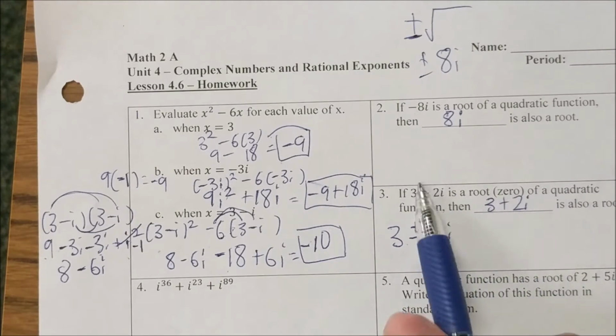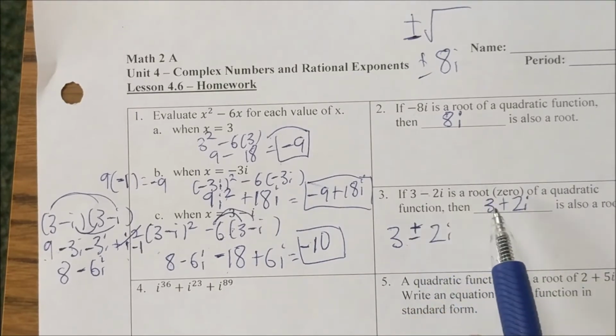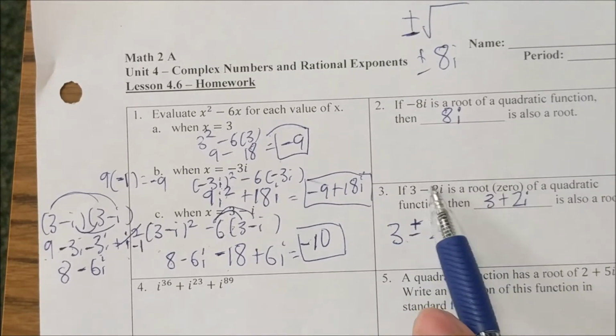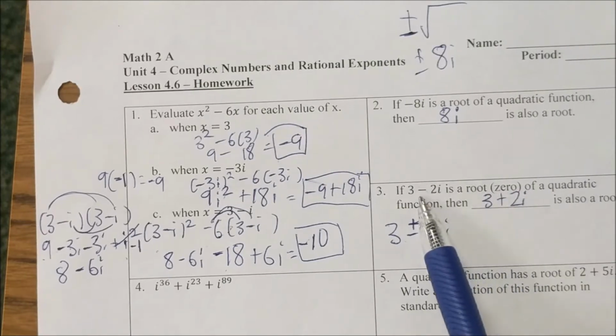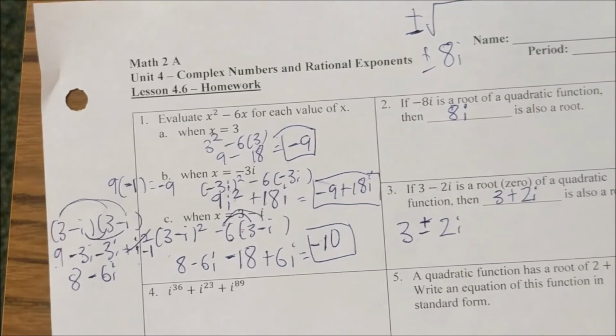Okay, so these are called conjugates, just like when we were rationalizing or getting rid of the i in the denominator. When the sign in the middle is switched, they're called conjugates.